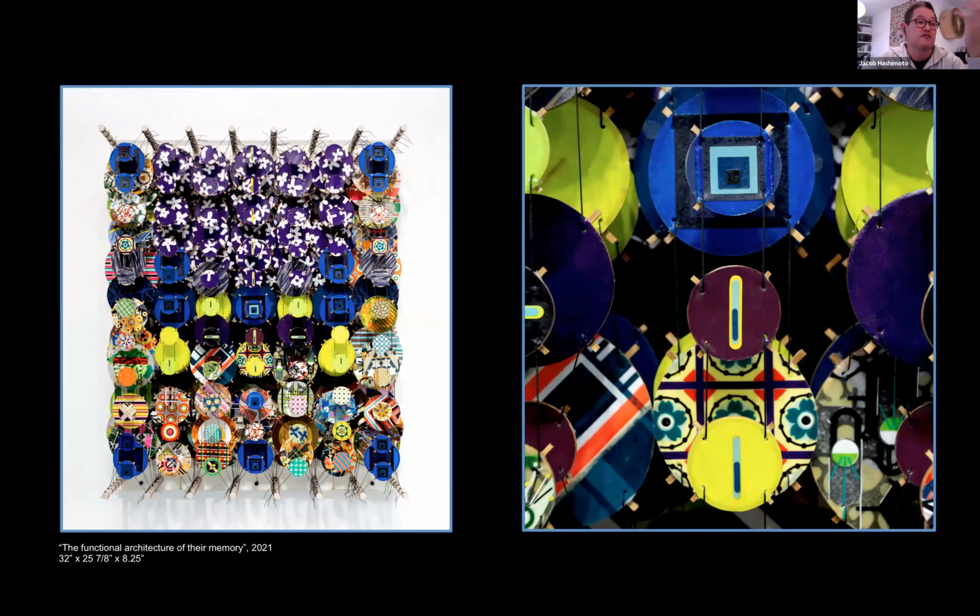It's called The Functional Architecture of the Memory. There it is. And the flower pattern's done from a Sumi brush drawing. We have a little Albers reference in there too.